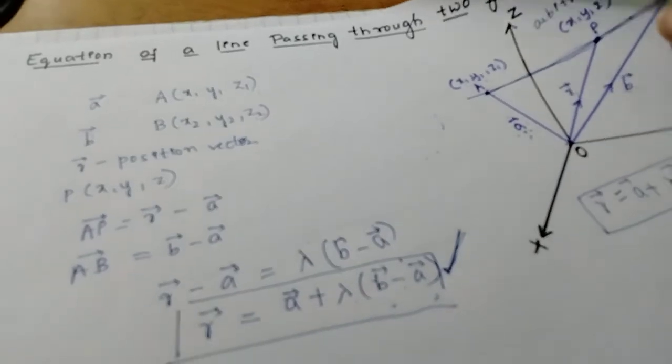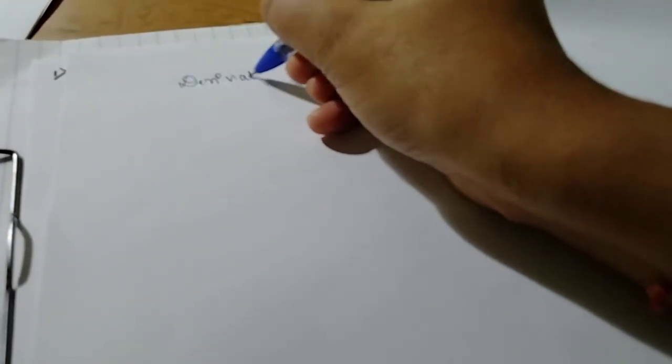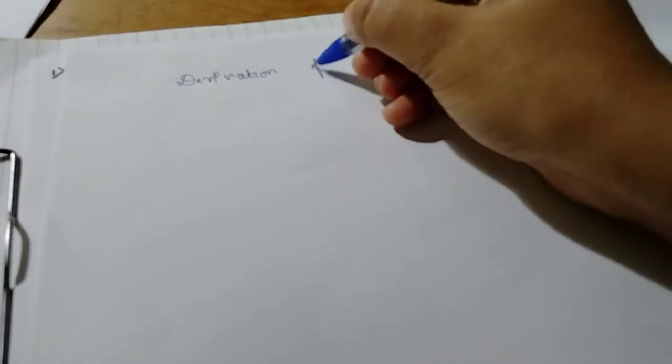So now, derivation to Cartesian form. From which form are you deriving it? From vector form.